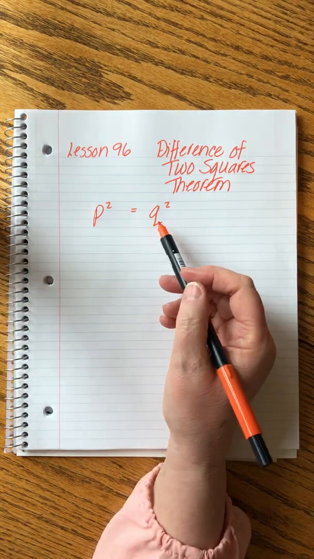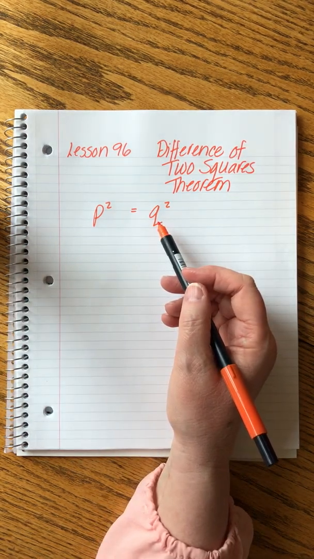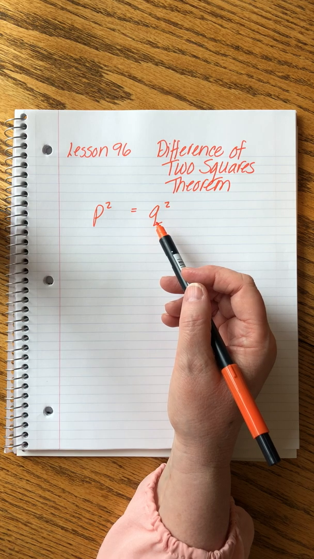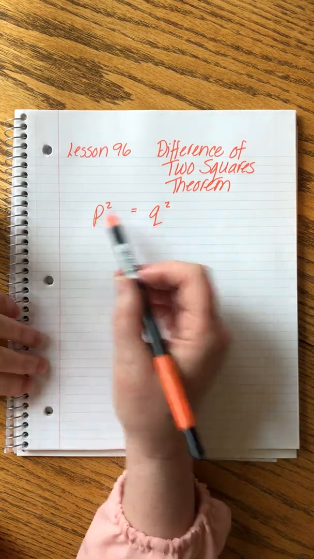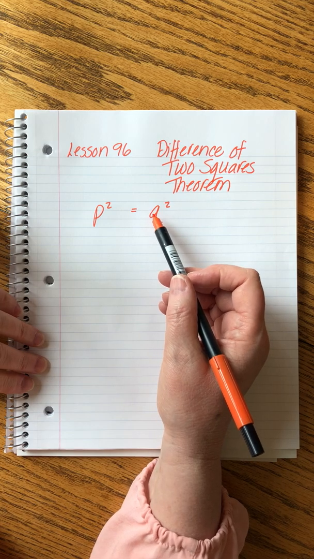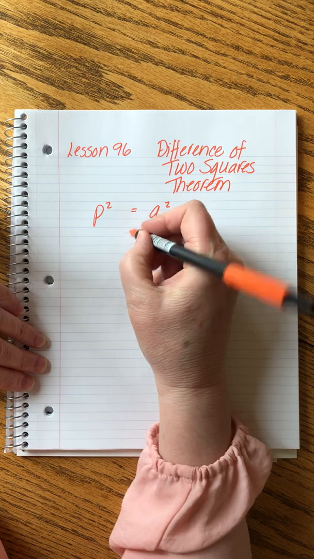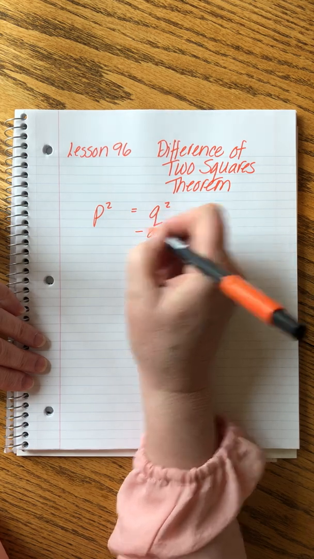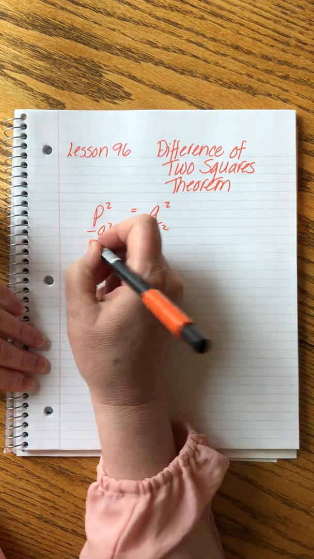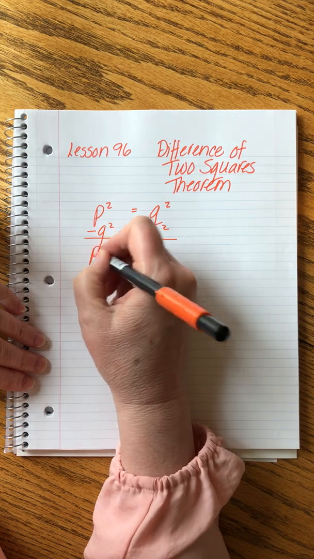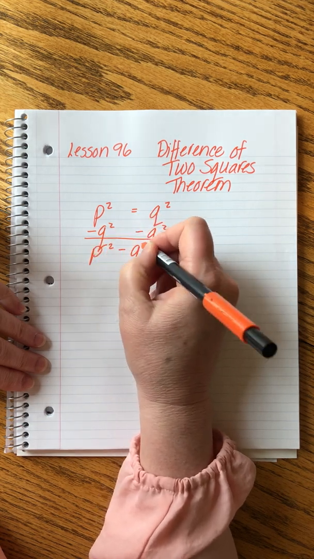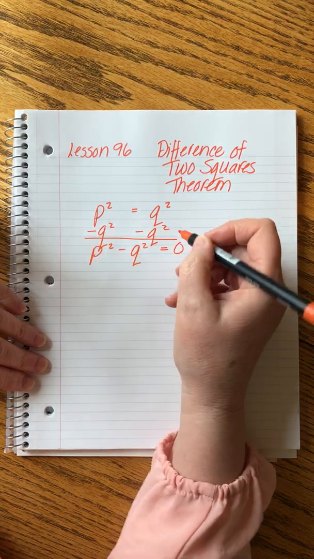Let's say that we have two things that are squared and we're saying they're equal to each other. We want to find a way to solve this that will create a little formula for us so that we can deal with situations like this if we encounter them in a bigger problem. Let's move the q squared over to the other side. And now we get p squared minus q squared equals 0, right?